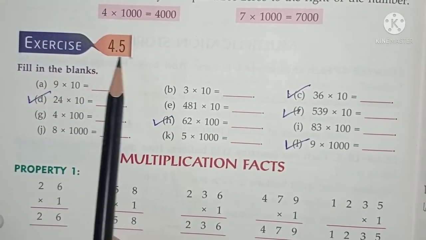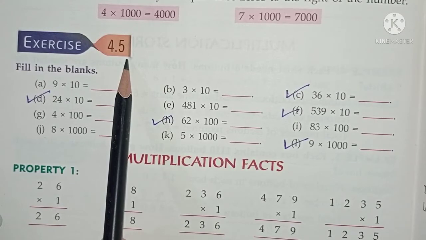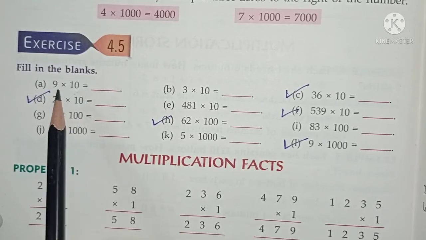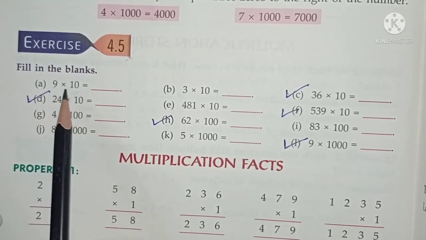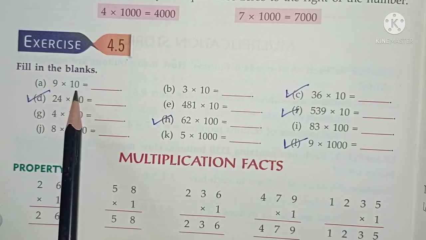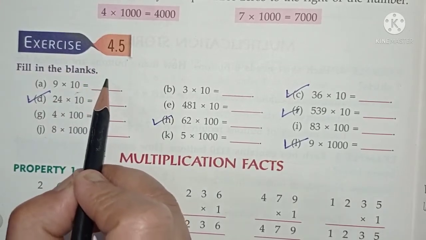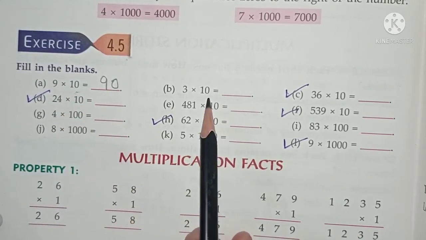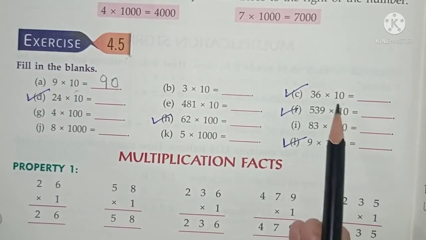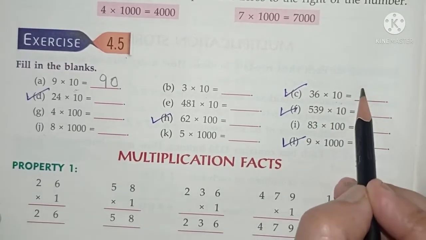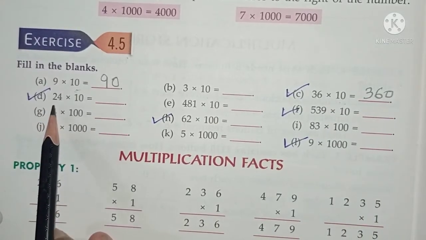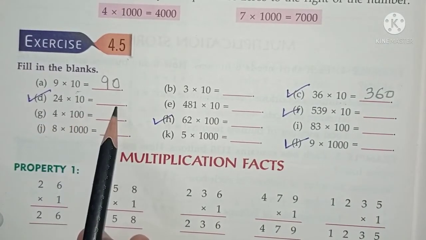Let us solve exercise 4.5. It's very simple to solve. As I have just told you in the examples, we have to see the number with which we are multiplying. As here in the A part, 9 is multiplied by 10. So 10 is having 1 0. So simply write 9 tens is 90. So multiplication with 10 will be having 1 0 in the product. 36 into 10 is 360. Similarly, 24 into 10 will be giving you the answer with 1 0.